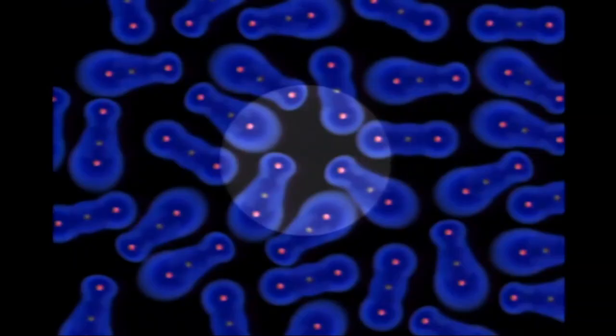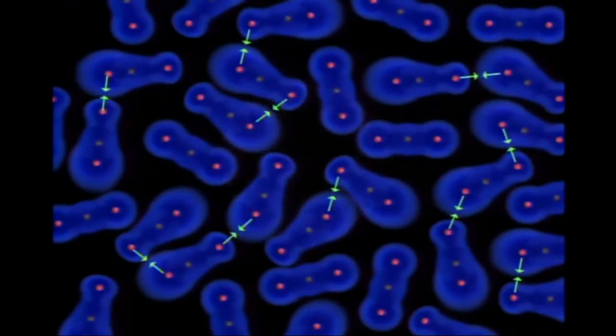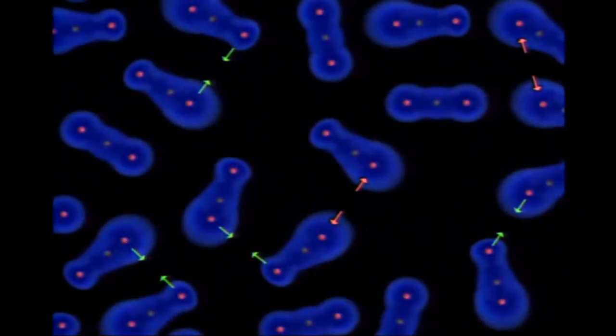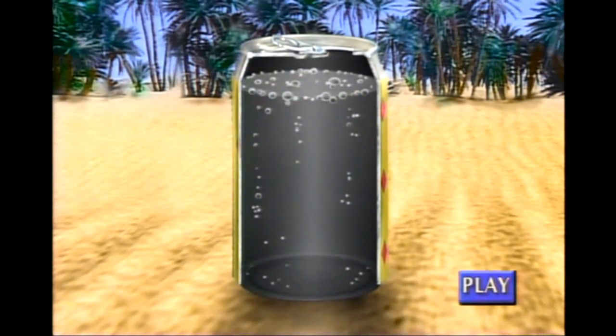Here's a model of condensed CO2. Some molecules have dipoles, others don't. Dispersion forces are present between some molecules. As energy is added to CO2, increased kinetic energy easily overcomes dispersion forces. Molecules move apart until, at room temperature, they exhibit the behavior of a gas.